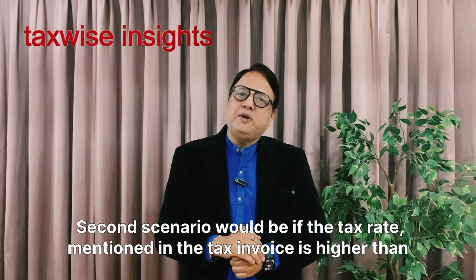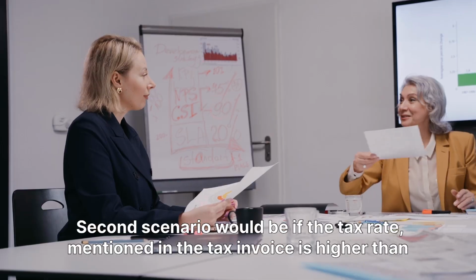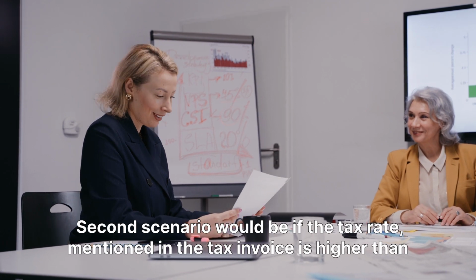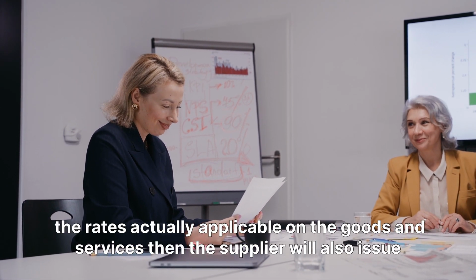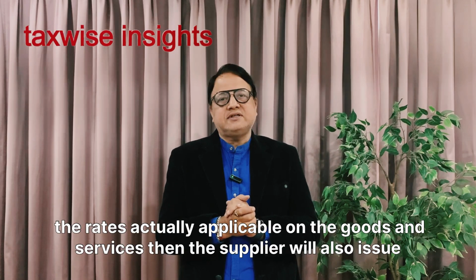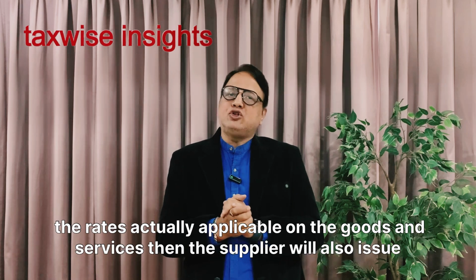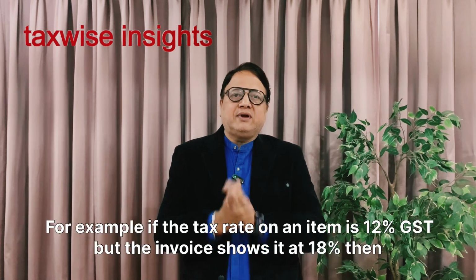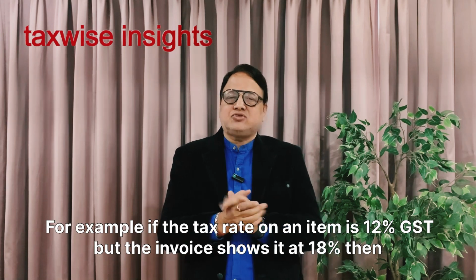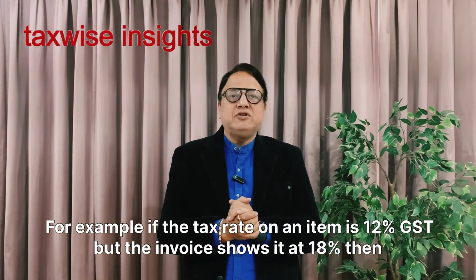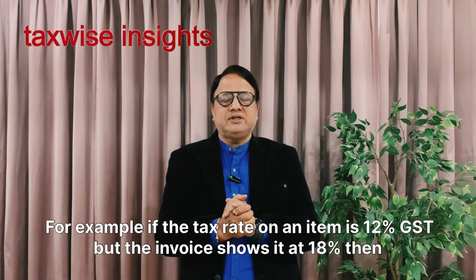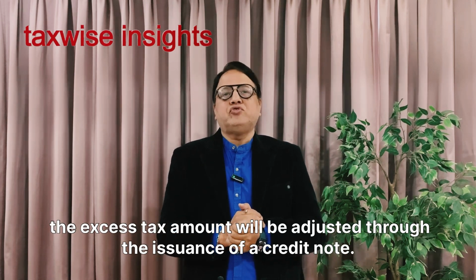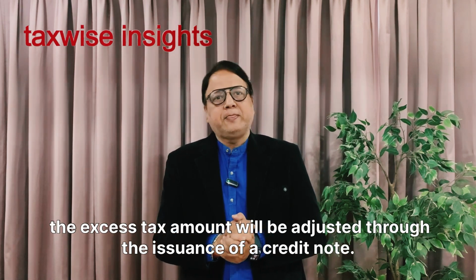Second scenario would be if the tax rate mentioned in the tax invoice is higher than the rate actually applicable on the goods and services, then the supplier will also issue a credit note. For example, if the tax rate on an item is 12% GST but the invoice shows it at 18%, then the excess tax amount will be adjusted through the issuance of a credit note.